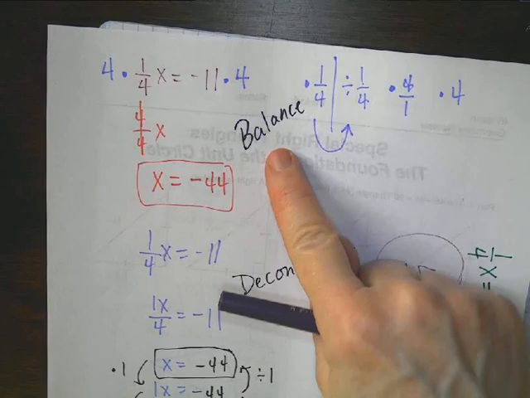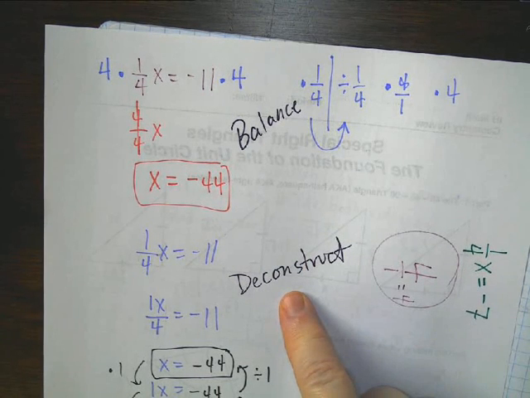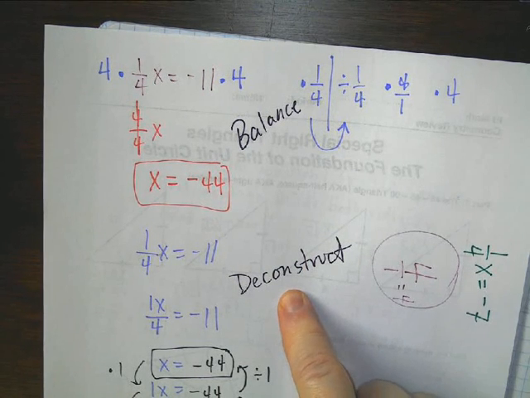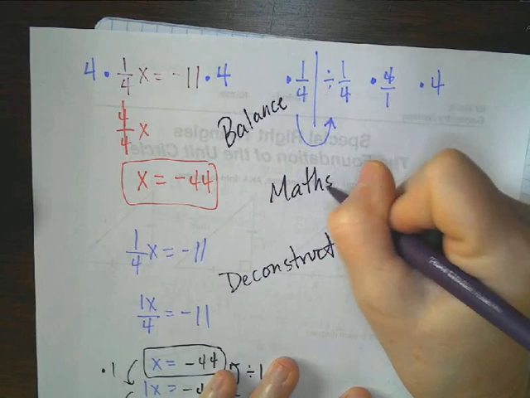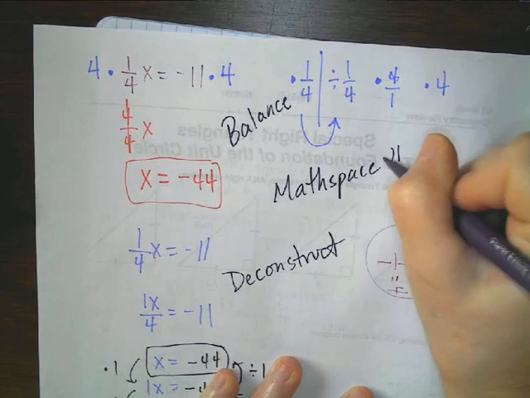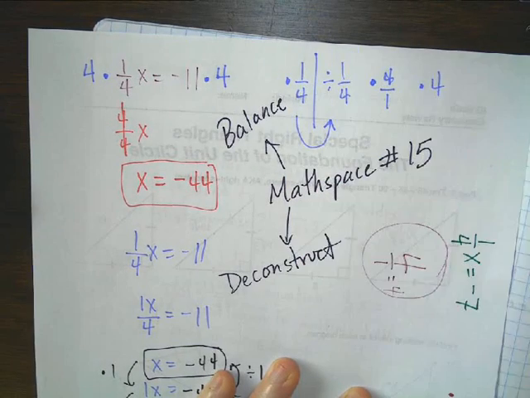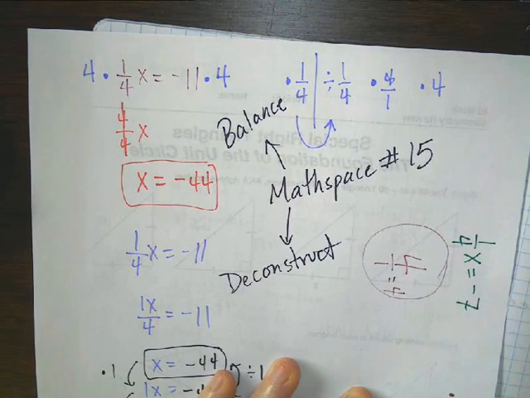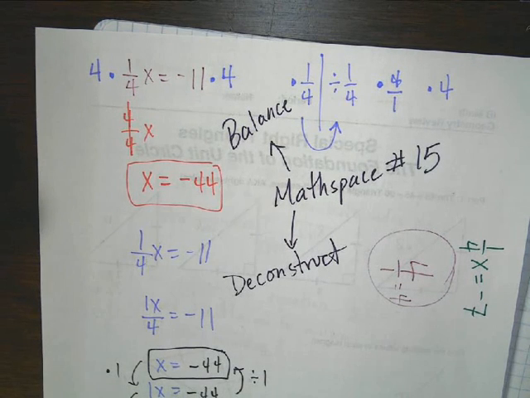You can do either balance method or deconstruction method. Either method is going to work fine for all the problems that you have. So today's Math Space number 15, you can do balance or deconstruction. It's your choice.